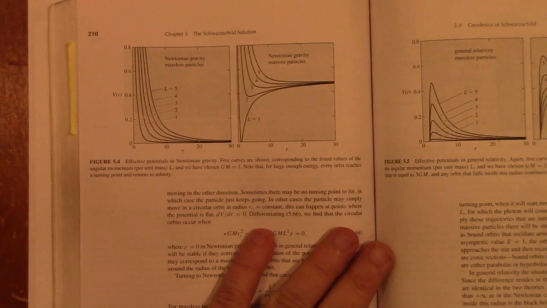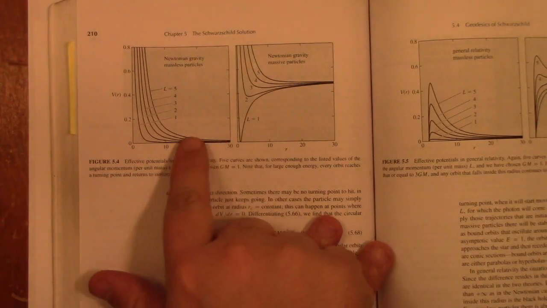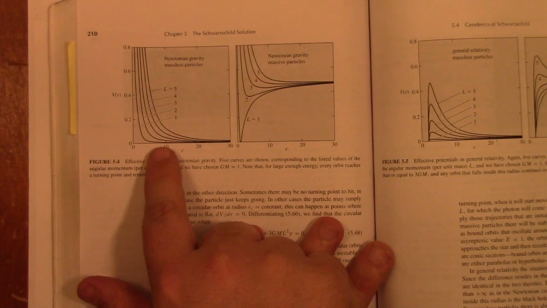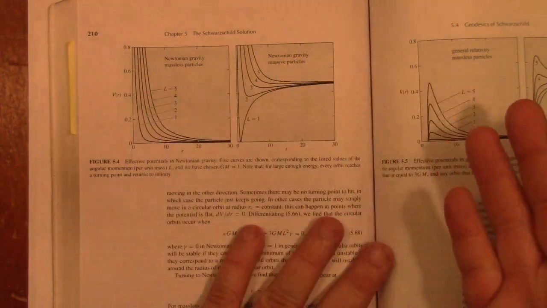Let me see here. I wanted to show you guys a picture before I went on. I forgot to make myself a note, but he has pictures of the effective potential for some different cases. Let me just show you, because I can't reproduce these. I'll find it eventually. Oh, here they are, page 210. So here's what Newtonian gravity looks like for massless particles. I actually don't know. Okay, whatever that means.